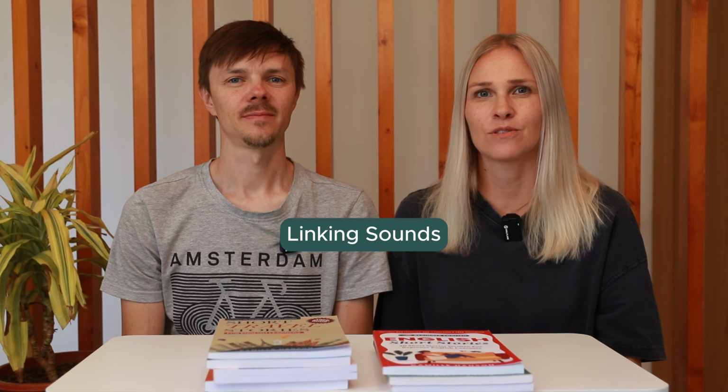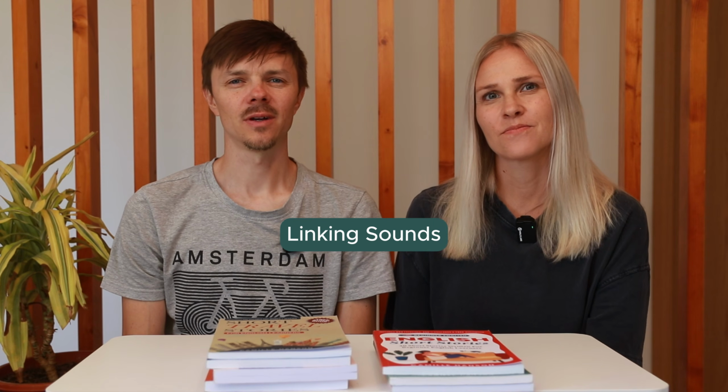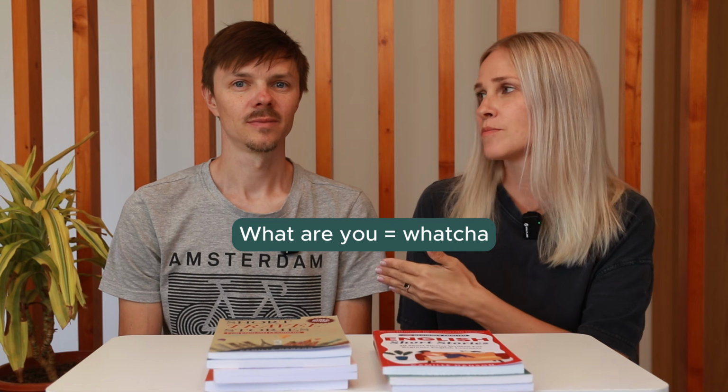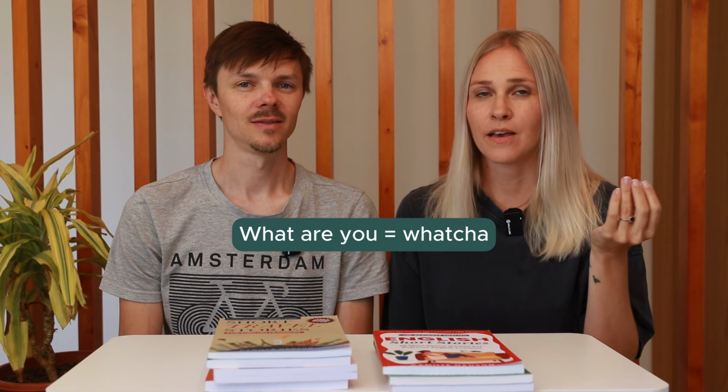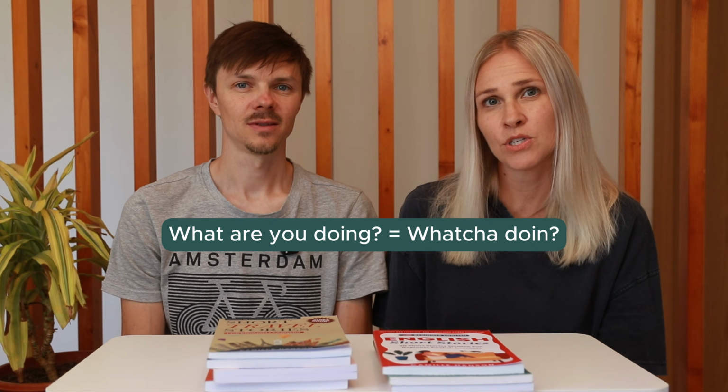Okay, we're going to move on to the second part, which is linking sounds. Linking sounds are super important. Native speakers use them all the time, and they're super important to get to a level of fluency in your language learning. We'll go over some of these examples just to give you an idea. Basically, they're English reductions and things like that. We just link the words together. So, what are you becomes whatcha. You can say, what are you doing?